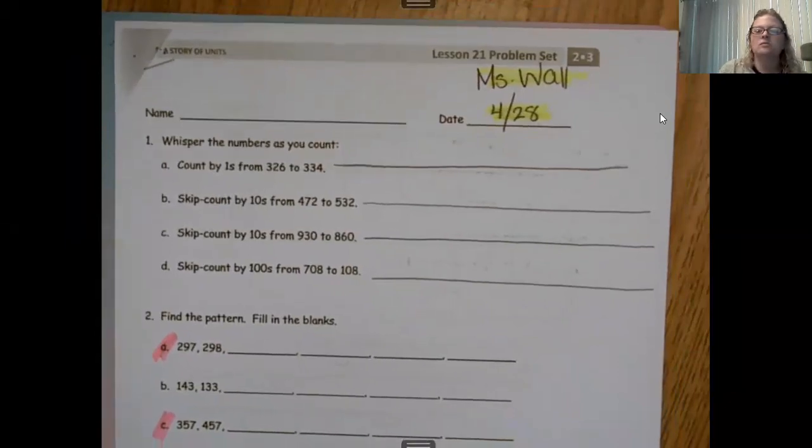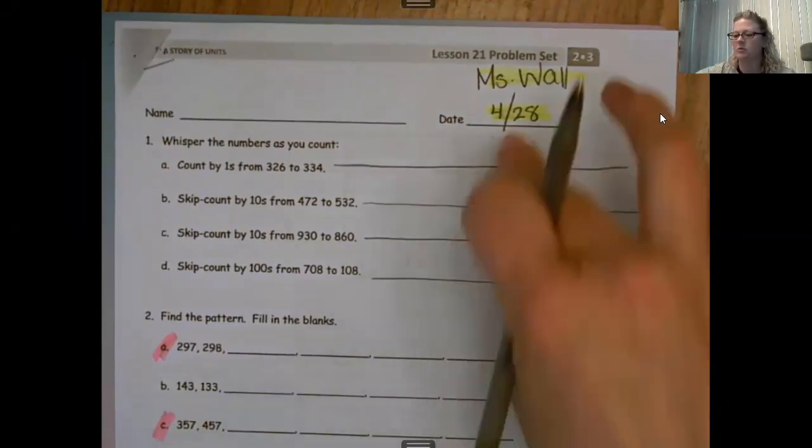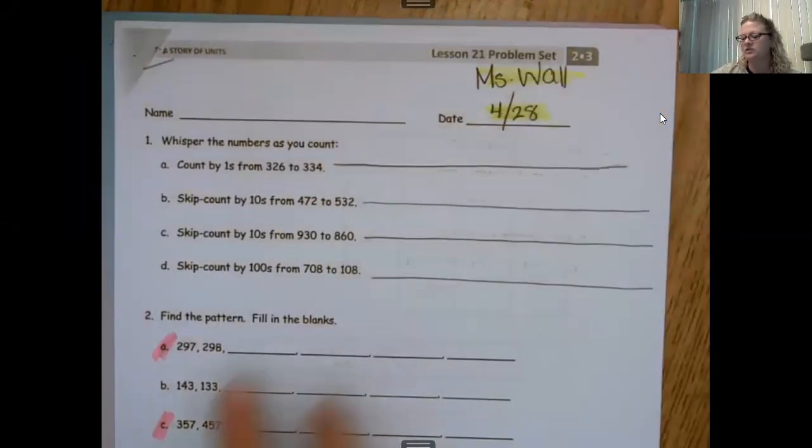All right, so I'm going to do this lesson in 3 parts. There's 3 different parts. So question number 1 is going to be one part, question number 2 is going to be another part, and then the back page, question number 3 is going to be another part. So there's going to be 3 videos total.